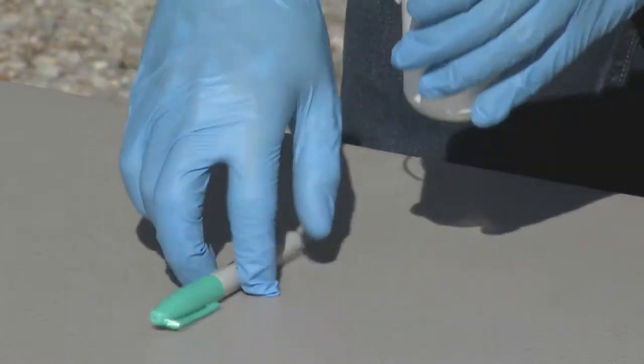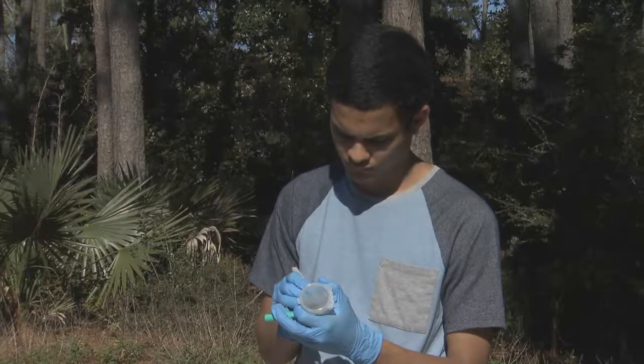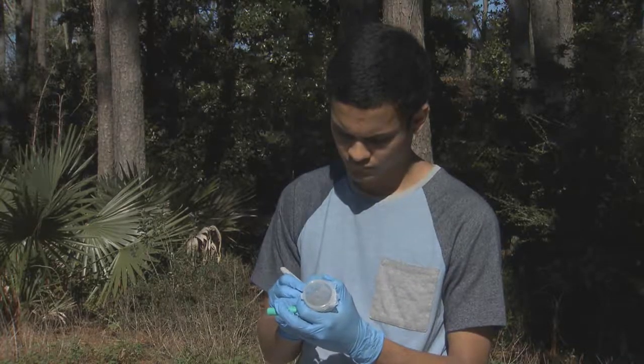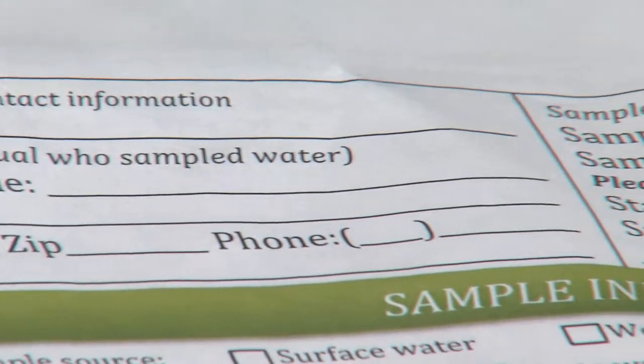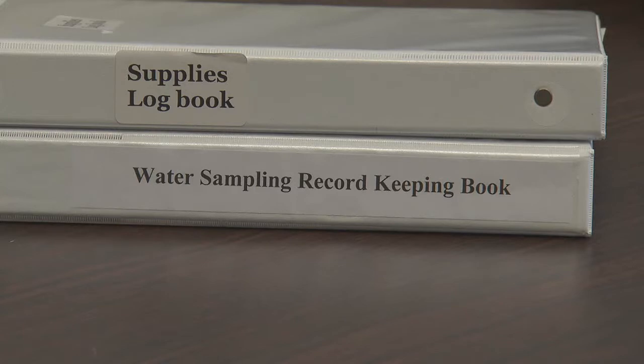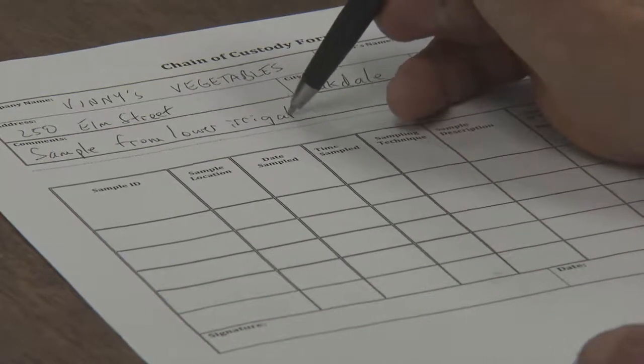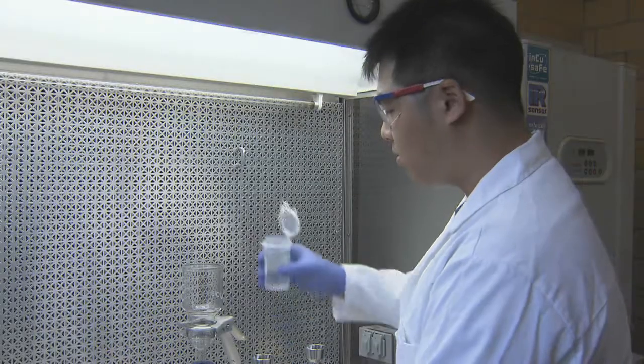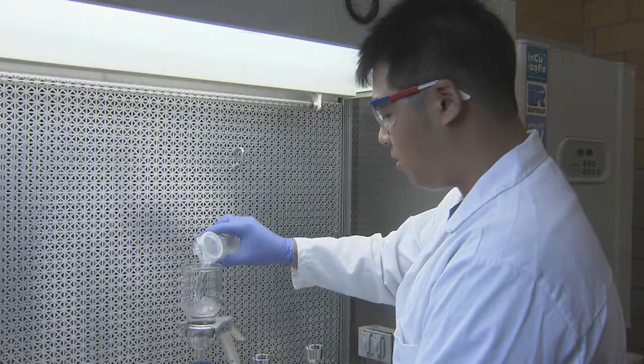This information should be written on a waterproof label, which should be securely affixed on the sample container. The same information must also be recorded on the water sampling recording sheet. Keep records of all collected samples and a key for sample identification. Complete a chain of custody record form, which will help to keep track of the sample and any mishandling of the sample.